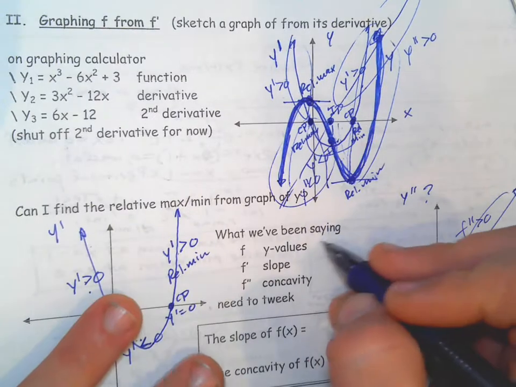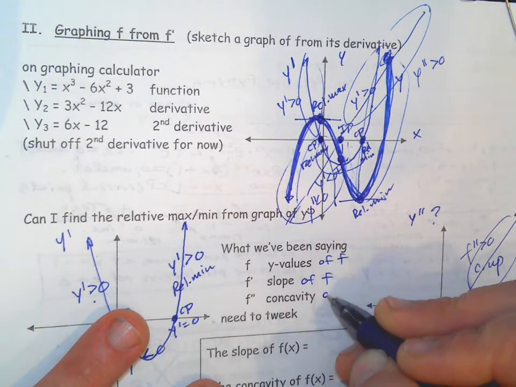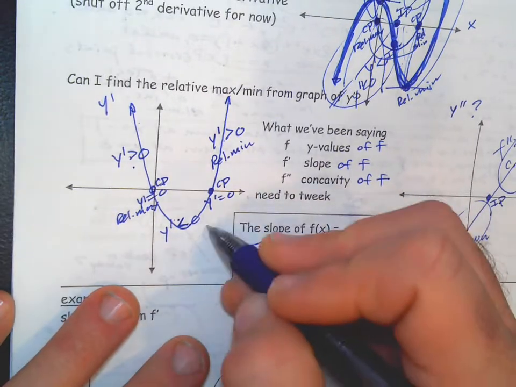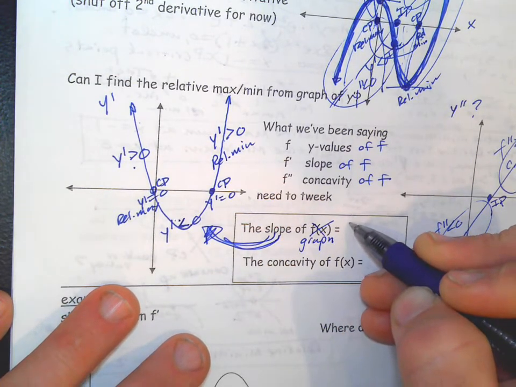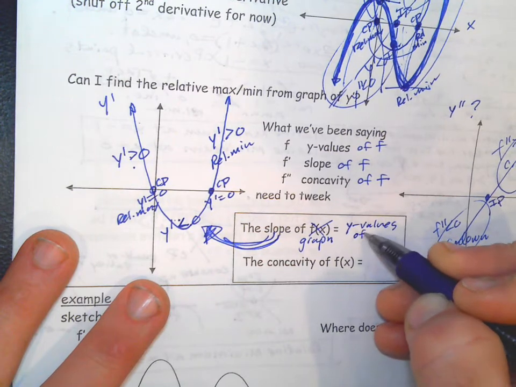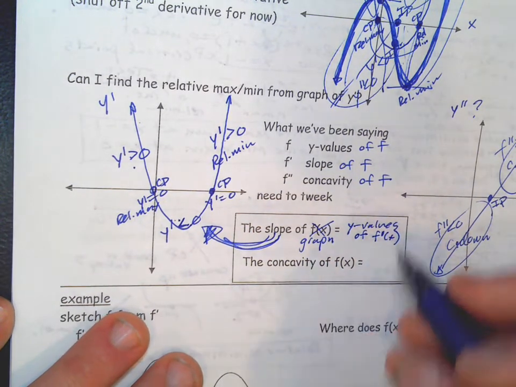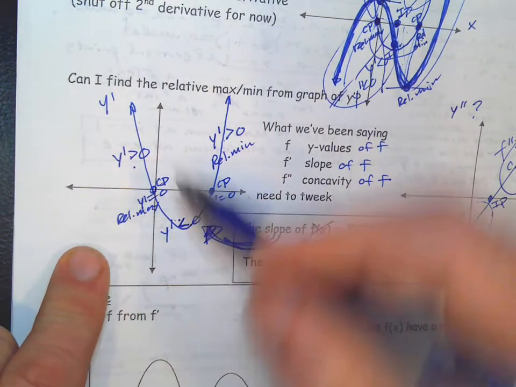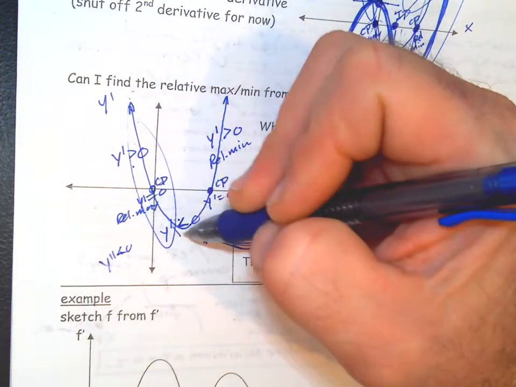So f is the y values, f prime is the slope of f, and f double prime is the concavity of f. But now we're looking at the slope of f. In this problem right here, the slope of the graph equals the actual y values on this graph, the y values of f prime, right? And then the concavity is going to be the slope of the f prime graph. So if I have this, you could tell me, oh, it's concave down from here to here because the second derivative is going to be negative, because the slope of the first derivative is negative.